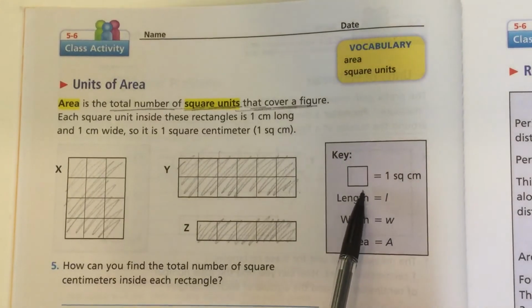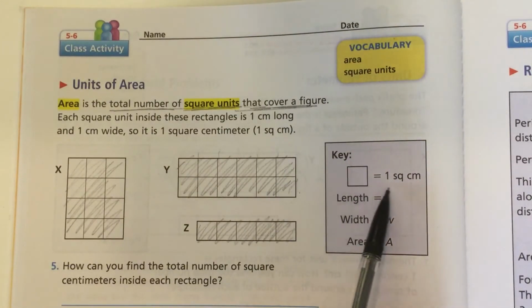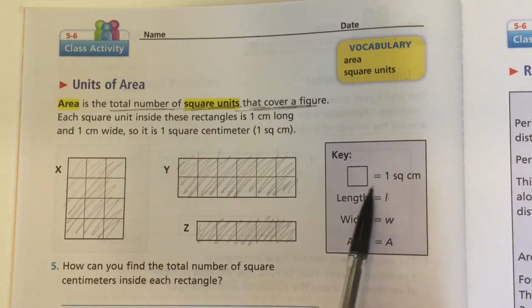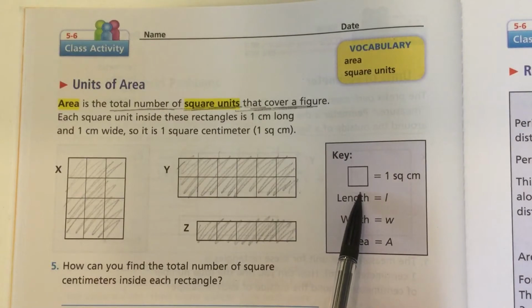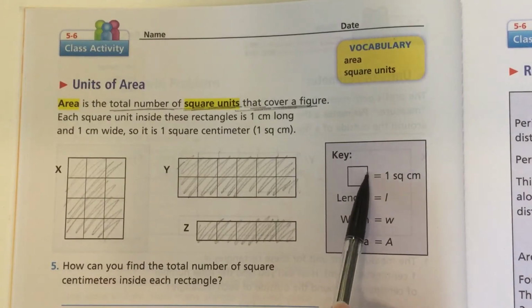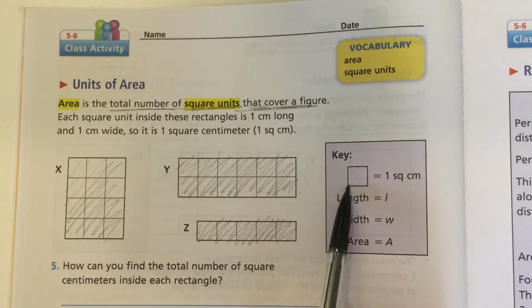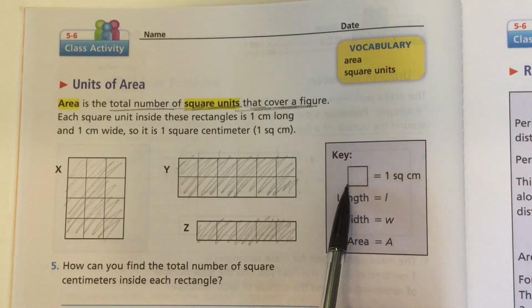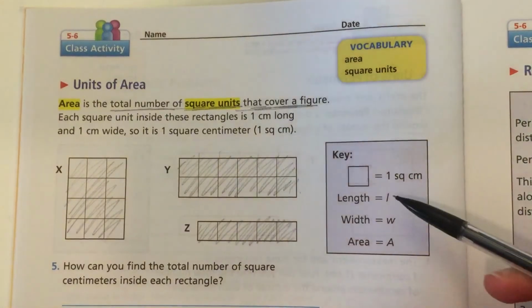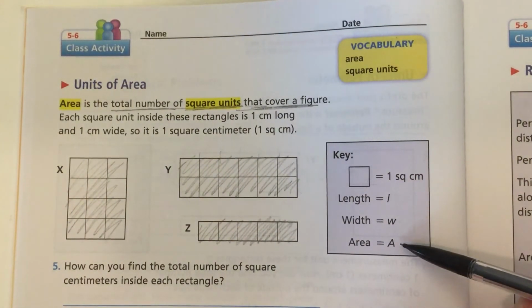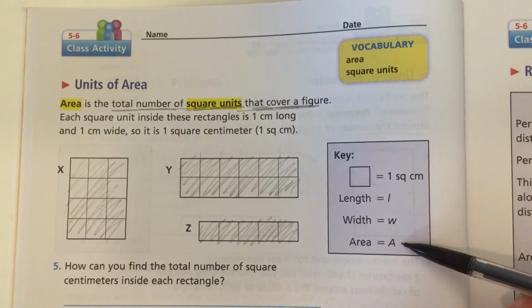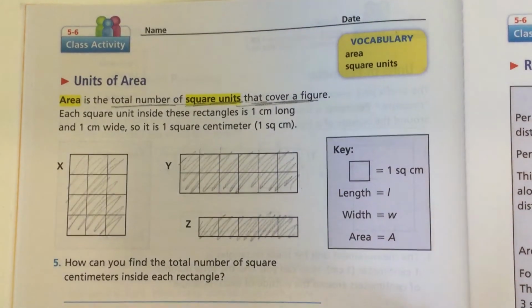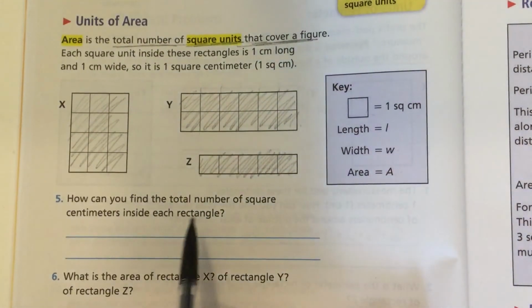Okay, so we see our key looks a little bit different, but we're still looking at centimeters. It's just that now we see a square. That's because 1 square centimeter means that you get a full 2-dimensional shape with 1 centimeter on each side. And then we've got, again, length, width, and notice that area is a capital A, just like perimeter was a capital P. How can you find the total number of square centimeters inside each rectangle?